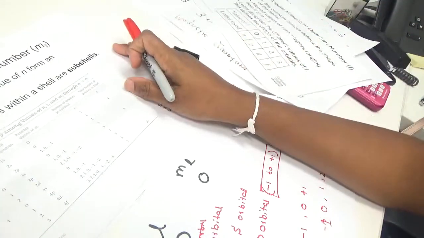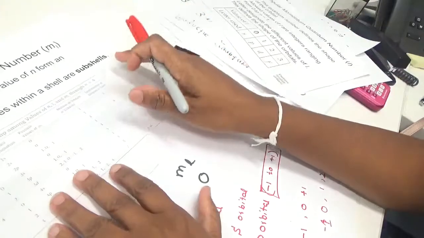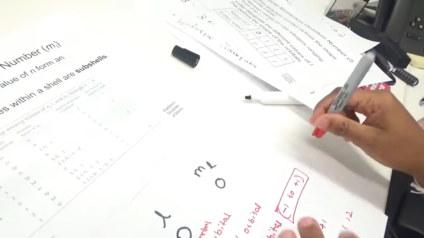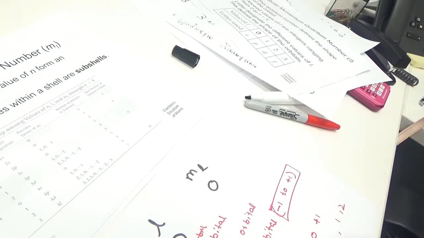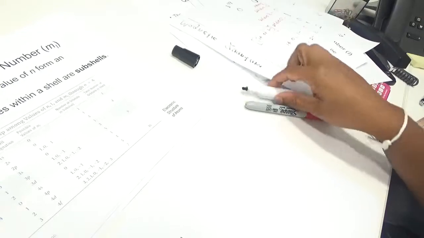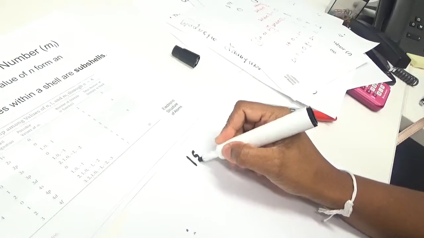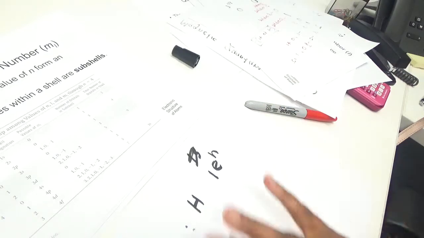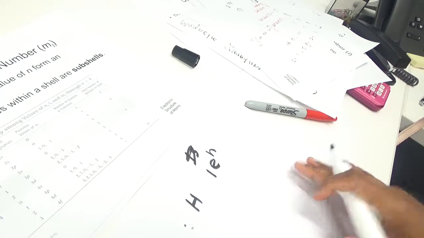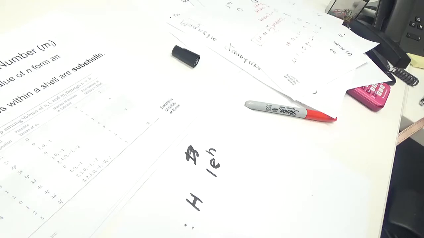So if you look at this diagram, or for any atom, let's take hydrogen as an example. Hydrogen has only one electron. How do you assign these quantum numbers to hydrogen? What is the principal quantum number?